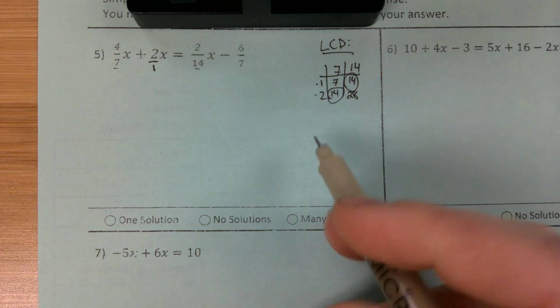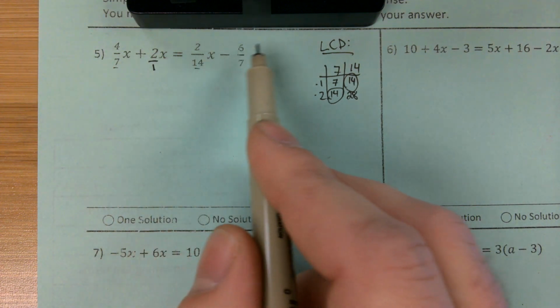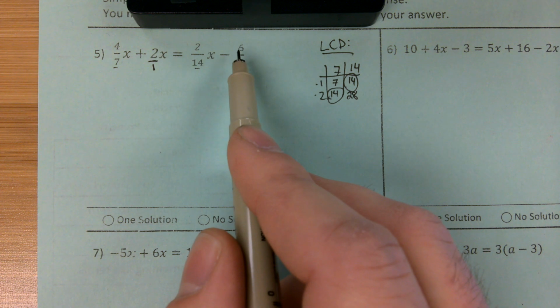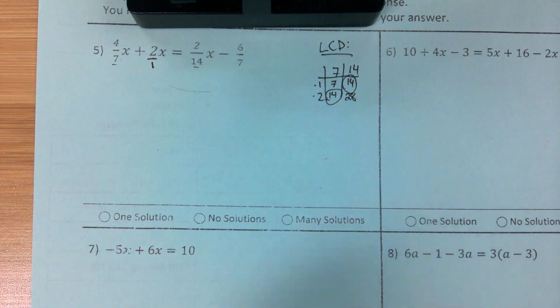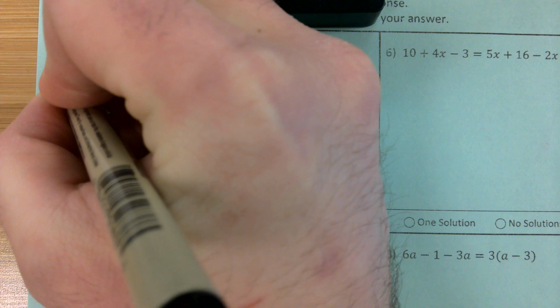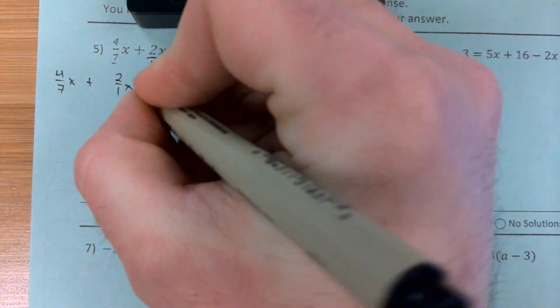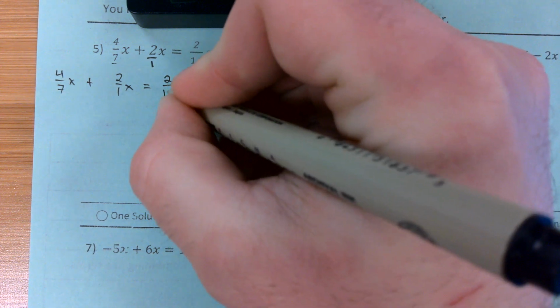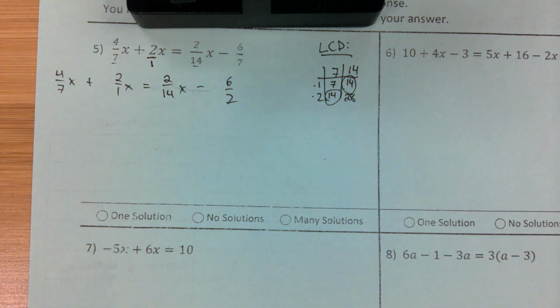Anyway, we have to now find whole fractions that we can multiply each of these terms by to give us a 14 on the bottom. So, what are we going to have to multiply? Let me rewrite this just so it's a little bit neater. If we've got 4 over 7x plus 2 over 1x equals 2 over 14x minus 6 over 7.